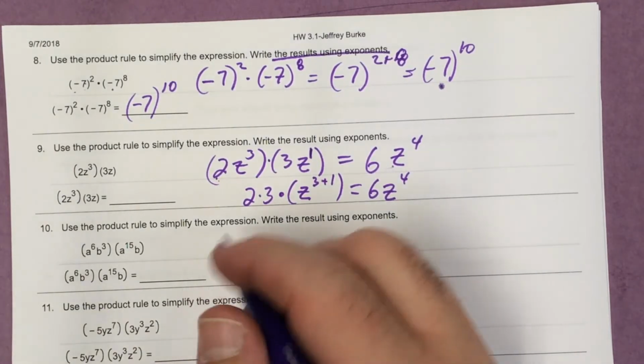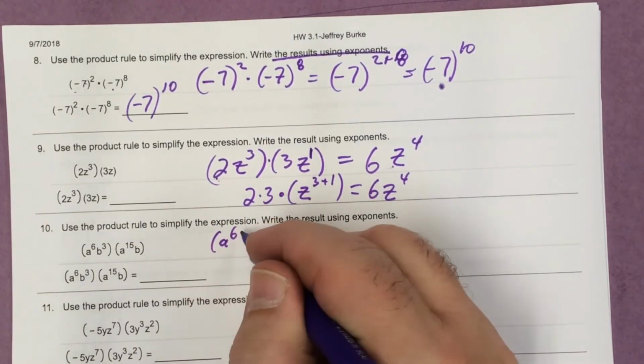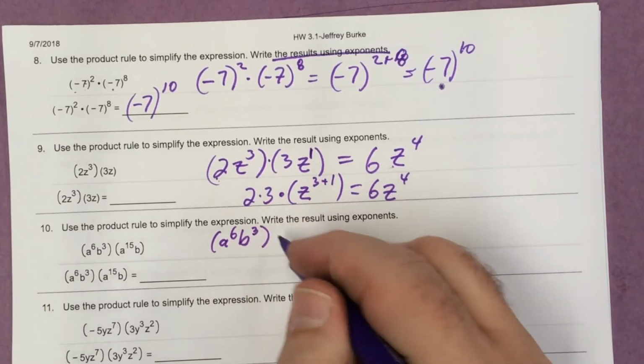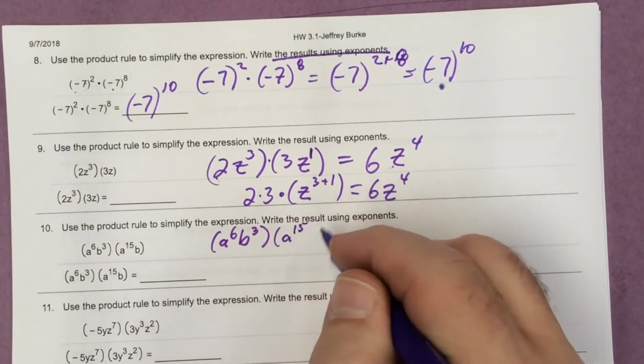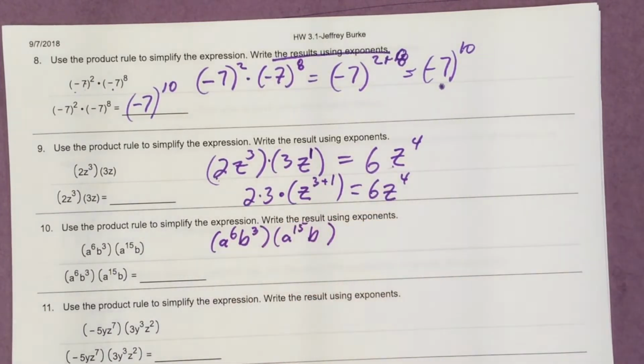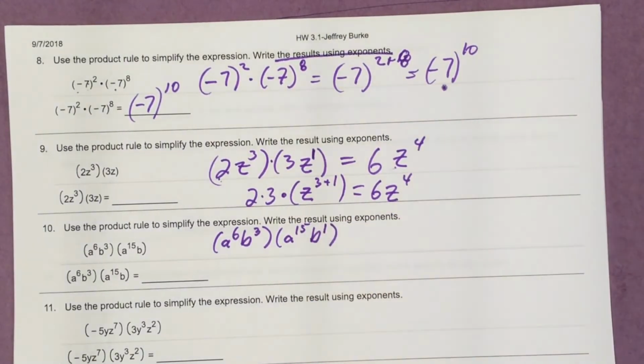We have a to the 6th, b to the 3rd, times a to the 15th, times b. First thing to note is, not all the variables have exponents. They do, it's just not visible. Remember we talked about what's implied. If a variable doesn't have a visible exponent, it might make it easier to put a 1 there.